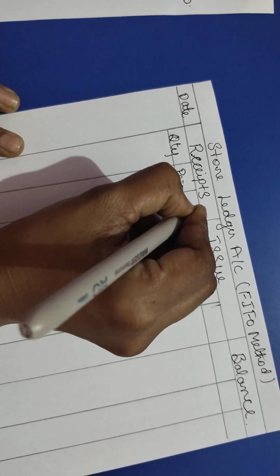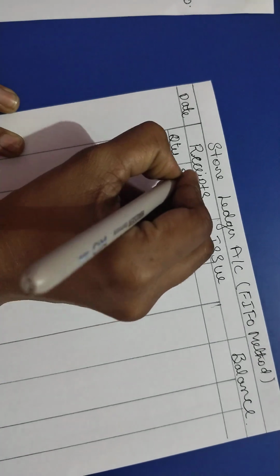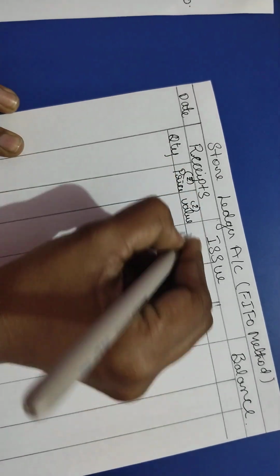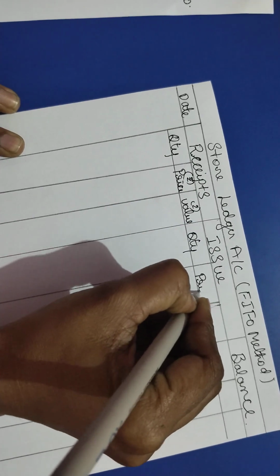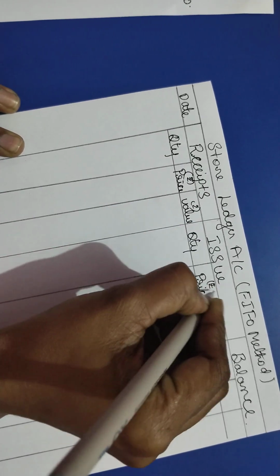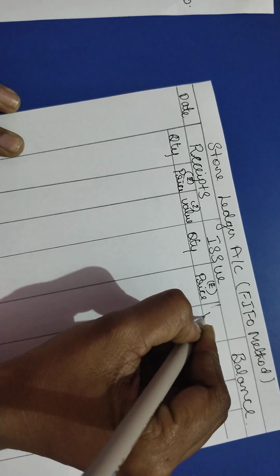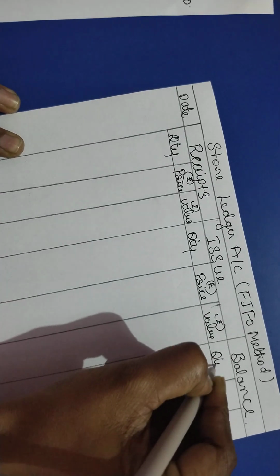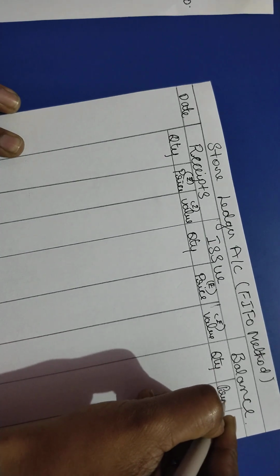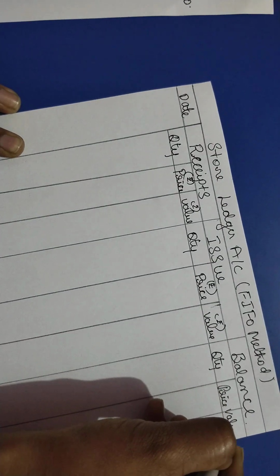The value is the product of quantity into price. Same we are repeating under each head. Quantity, price, value. Quantity, price, value.